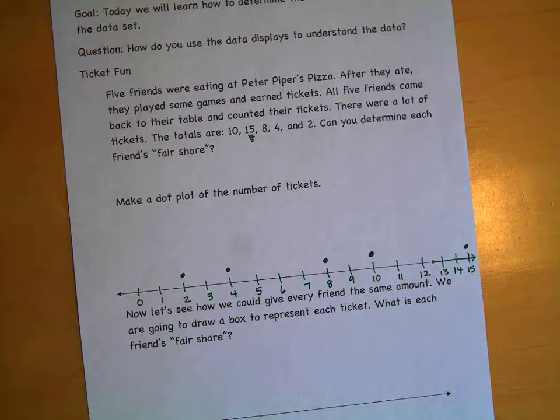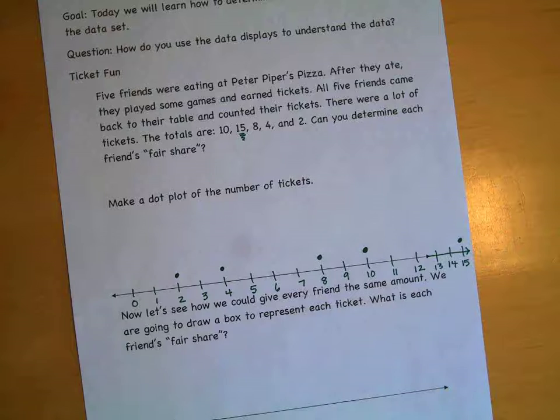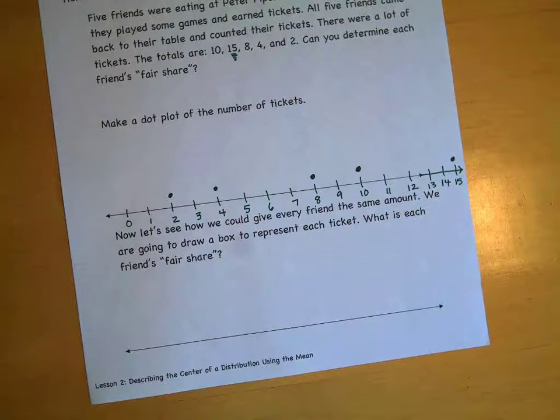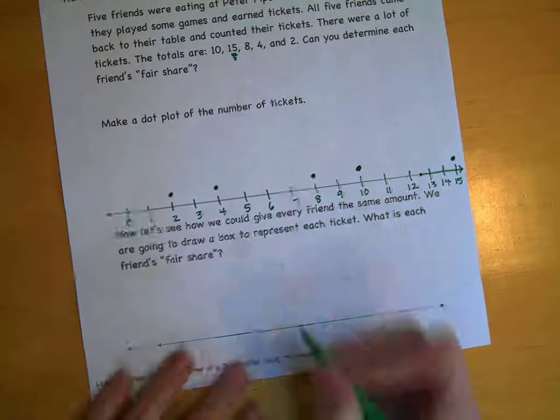Now let's see how we could give every friend the same amount. We are going to draw a box to represent each ticket. What is each friend's fair share? So what we have to do on that is we have to determine the fair share of what each kid would have. And so we're going to go through each one of these and we're going to represent a dot. And so our actual graph for doing this is going to look a little bit different because how many friends are there? There were 5 friends.